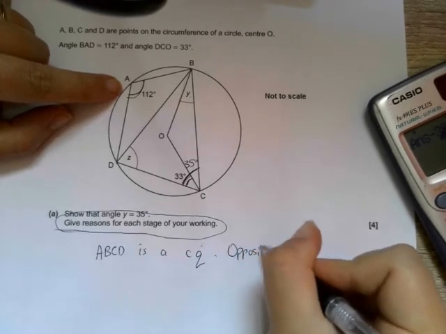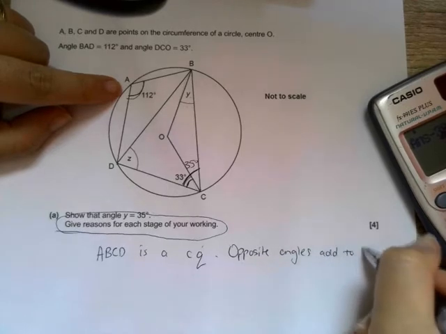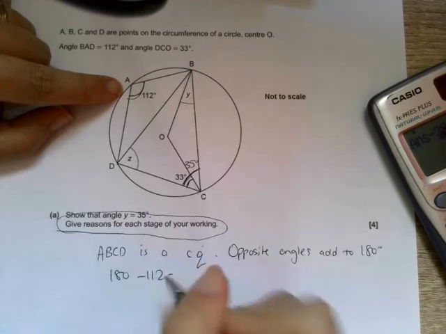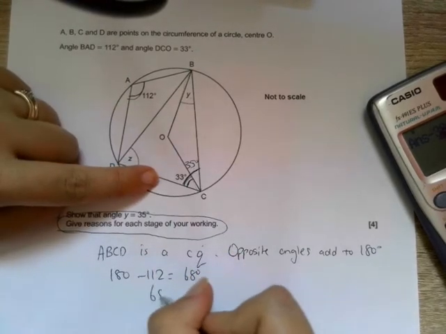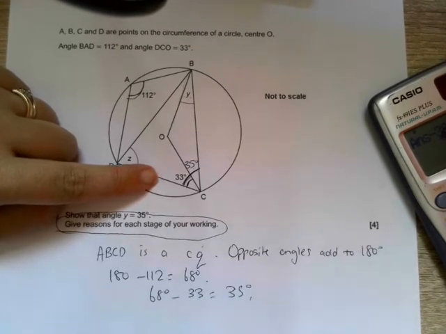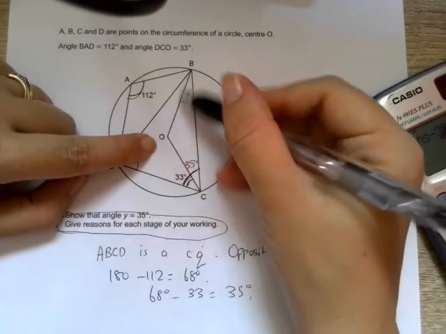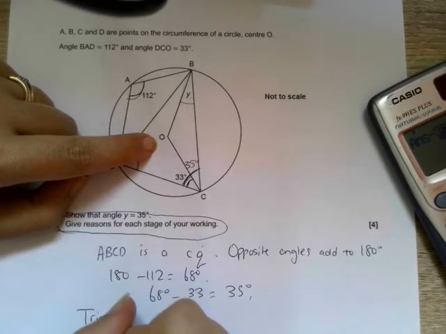Opposite angles add to 180. So 180 minus 112, we said that was 68 degrees. And then 68 take away 33 was 35 degrees. That's some of it, and now we need to use the isosceles triangle. So it's triangle ABC, or you could say CAB, COB if you wanted to. It doesn't really matter for a triangle which order you do it in.